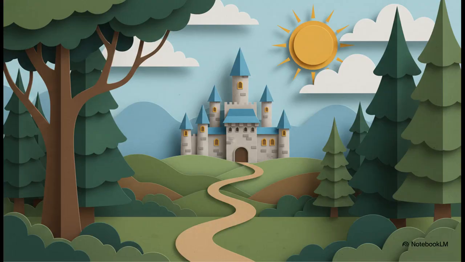Our second ingredient is the setting. Fairy tales almost always happen in a world that feels like it's from a long, long time ago. You get a lot of castles, big kingdoms, and spooky forests. This kind of setting gives us that once-upon-a-time feeling from the very start.